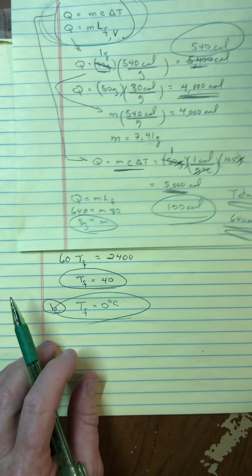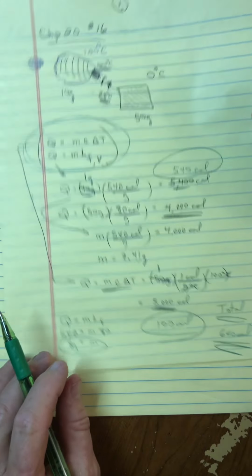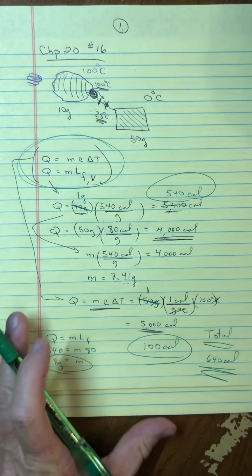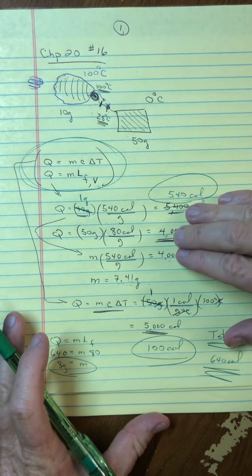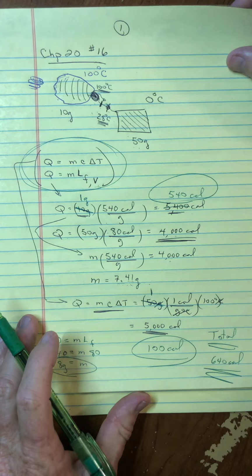So it's a good problem where, if you've fallen into the trap of just blindly plugging and chugging, you're going to run into troubles. This one, you've got to follow the numbers. You've got to read the math as you go along.